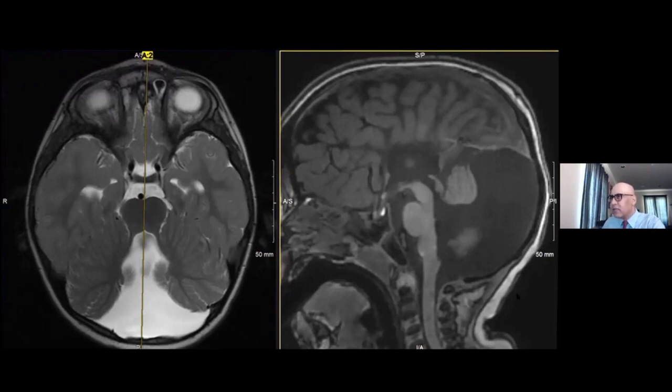I also can tell that the nuchal ligament inserts right here, and there's a little bump, which is likely the external occipital protuberance. And the torcula is actually right here, and that little bump right there is the internal occipital protuberance. So the torcula is markedly elevated relative to the position of the nuchal ligament. That is a sign of an enlarged posterior cranial fossa.